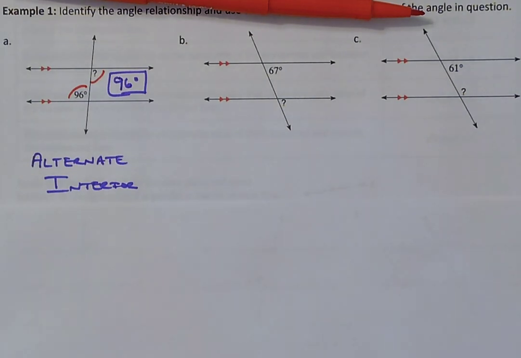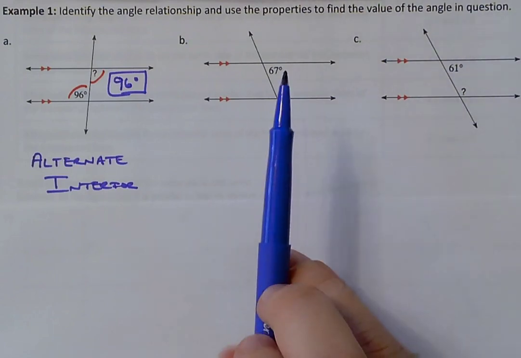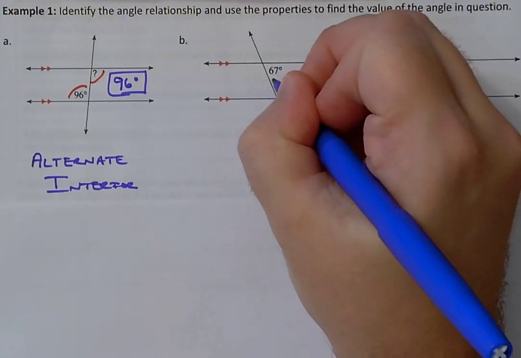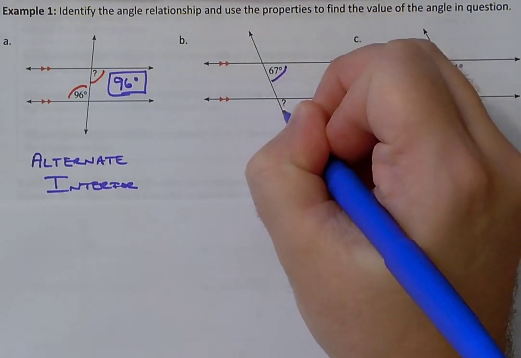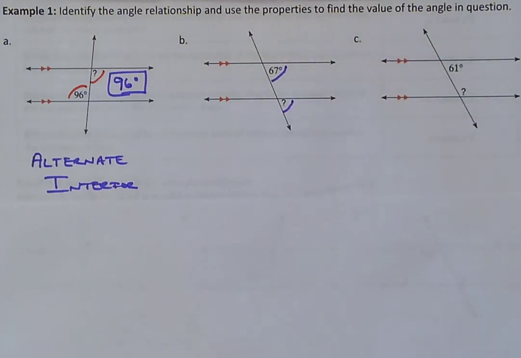Now, this whole rest of the notes is just example 1. It's just a slew of problems where you identify the angle relationship and then find the value of the missing angle. So for part B, we are looking at 67 degrees and then this missing angle right here. We have to ask ourselves, are they in between the parallel lines?